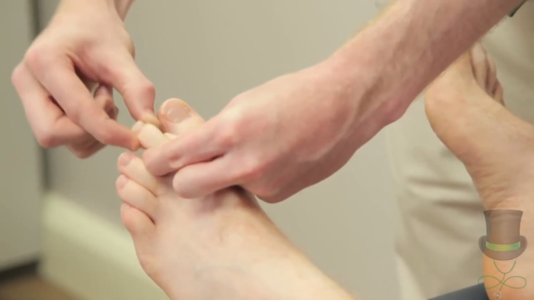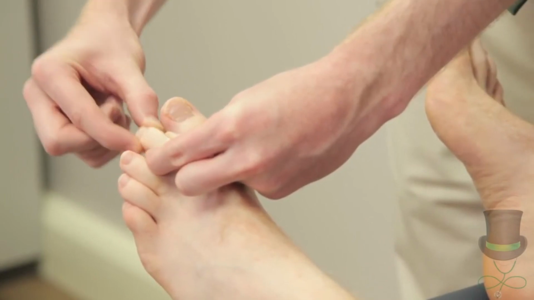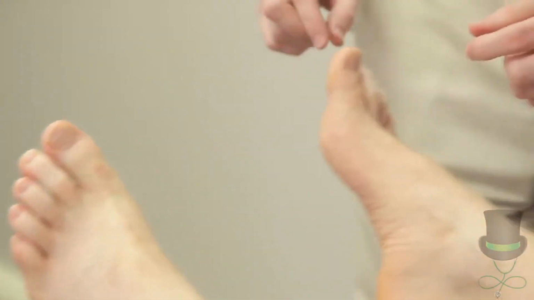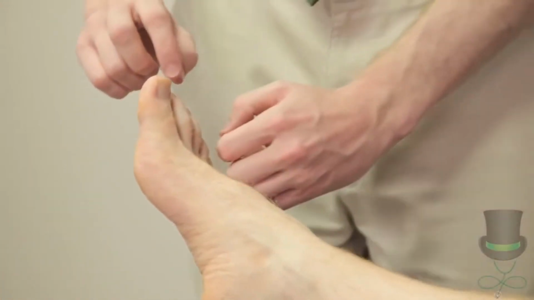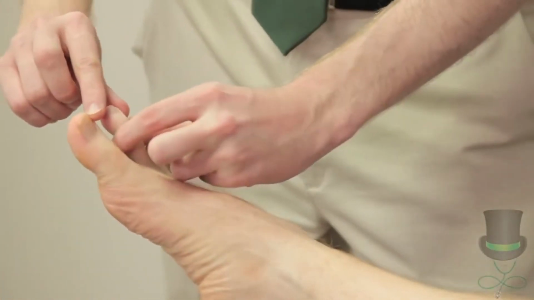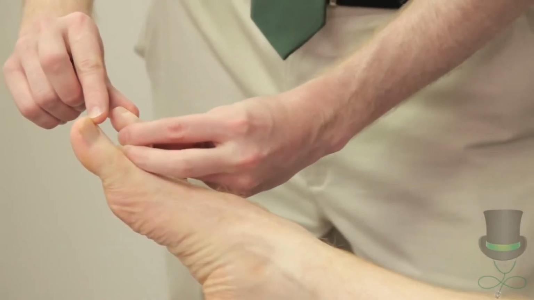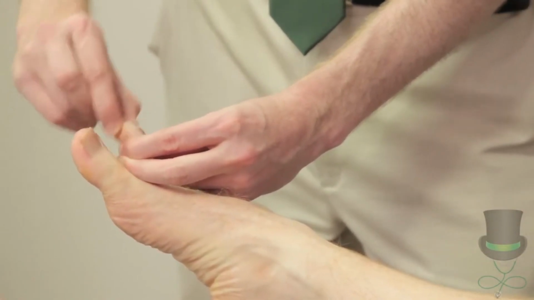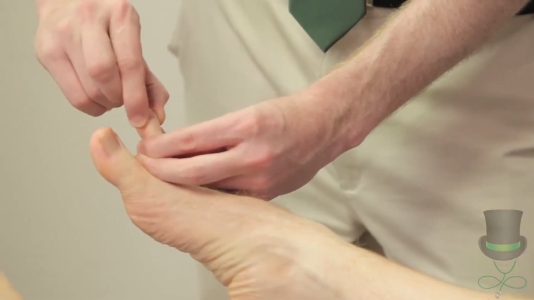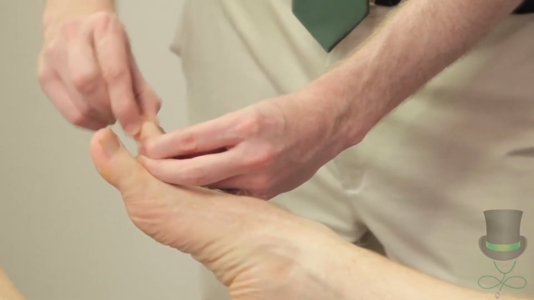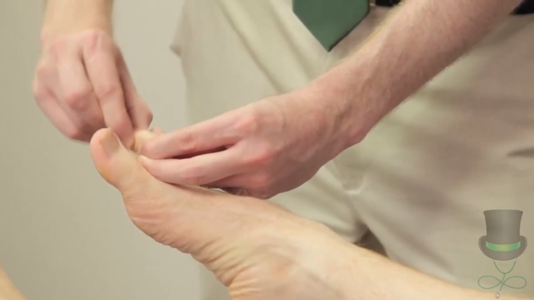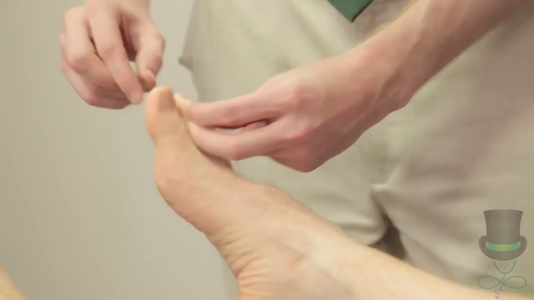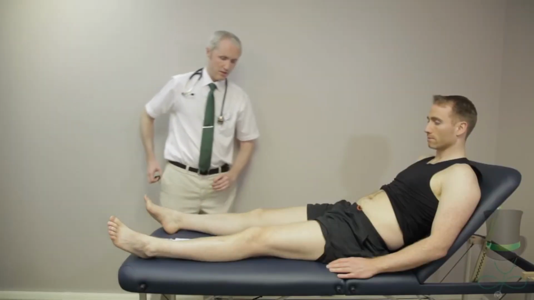Up. Down. Up. Okay, and we'll do the same on the other side. So I'll just isolate this toe again. And up versus down. So just let me know. What's this? Up. Down. Down. Up. Okay. Next, check the reflexes in the lower limb.